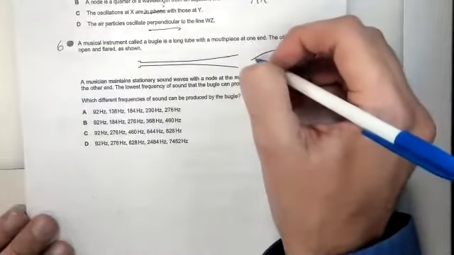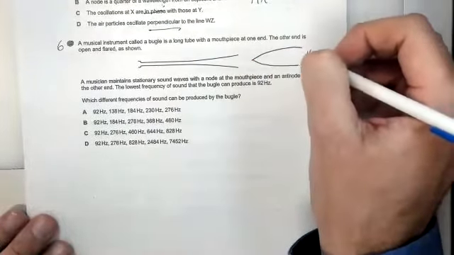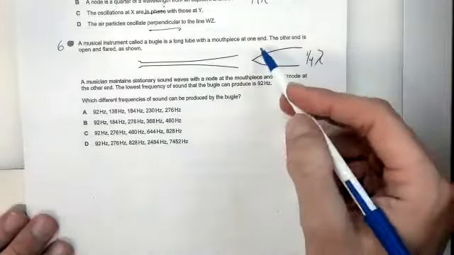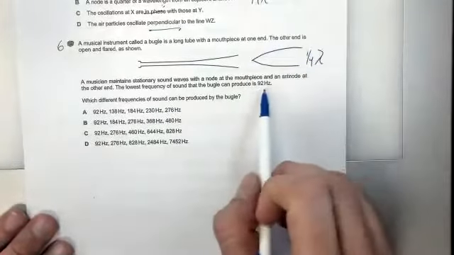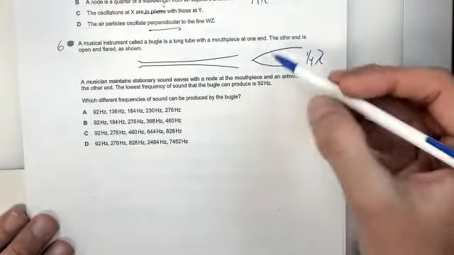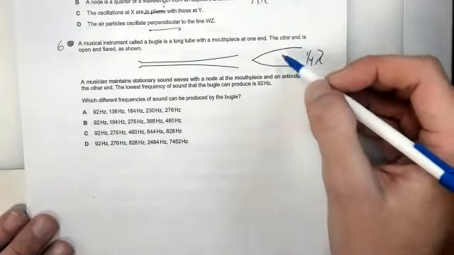And so the waveform at that fundamental frequency looks like this. That's 1/4 of a wavelength, right? I have 1/4 of a wave that is 92 hertz. This is the type of wave that is closed at one end and has an antinode at the other end, open at the other end.